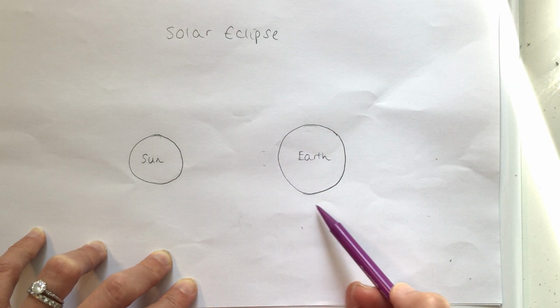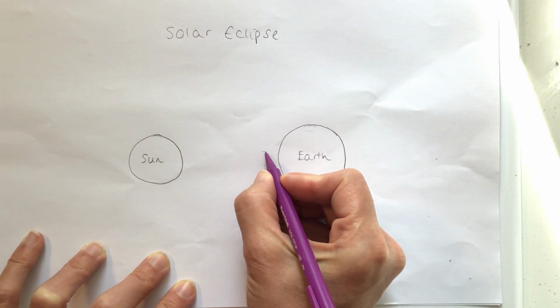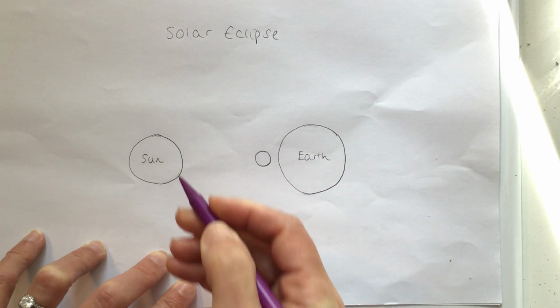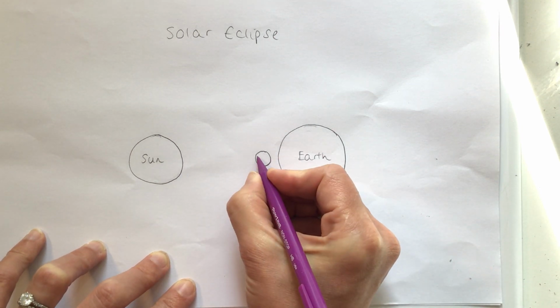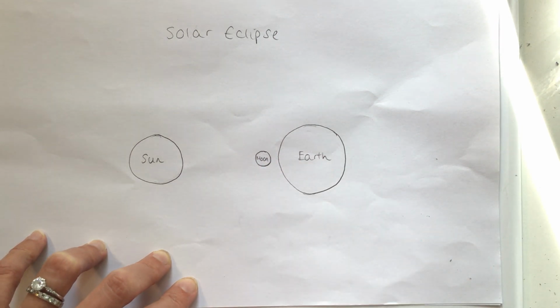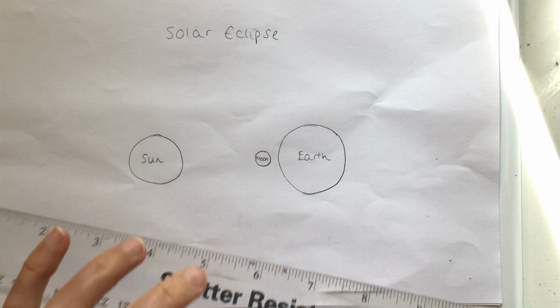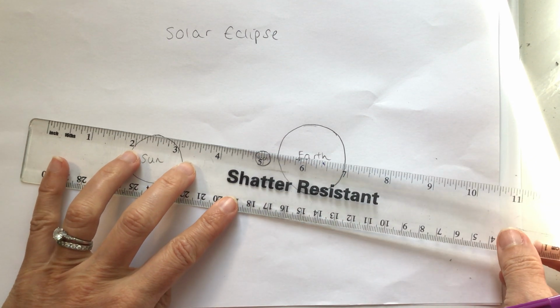So the moon is passing around, and if it becomes perfectly aligned in the path of the sun, then it will block the sun's light. So let's have a look at that in terms of drawing.